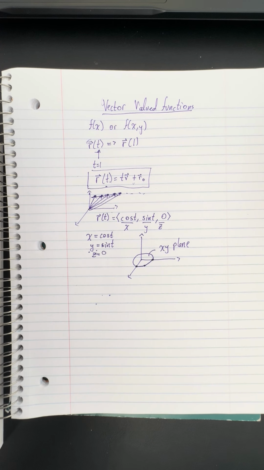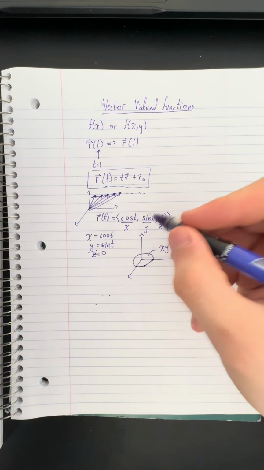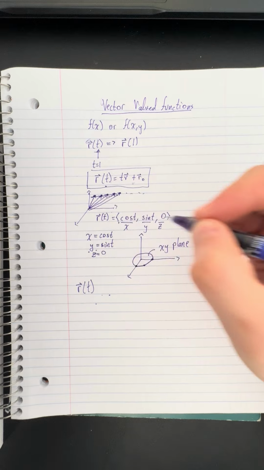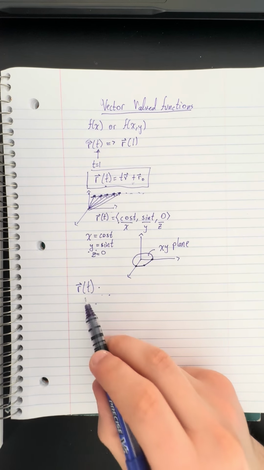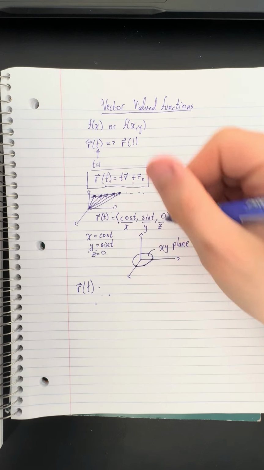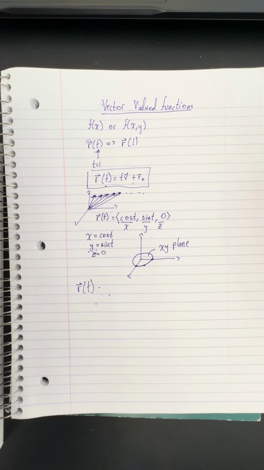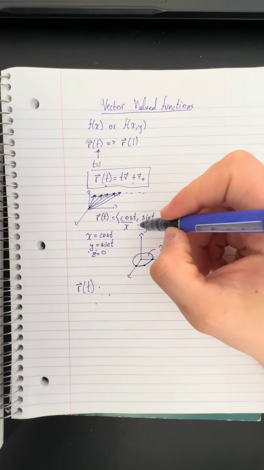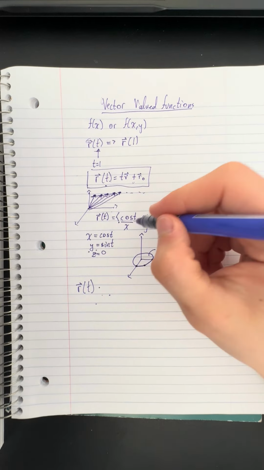Now, you're going to get different radius circles if you change the coefficients of these. But before we move on, let me make a comment about this. You could also get this result by making some statement that's true and relates all the values in here.